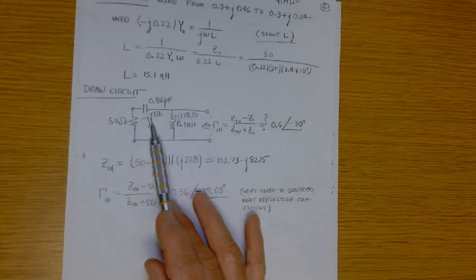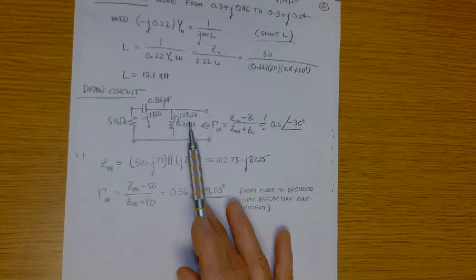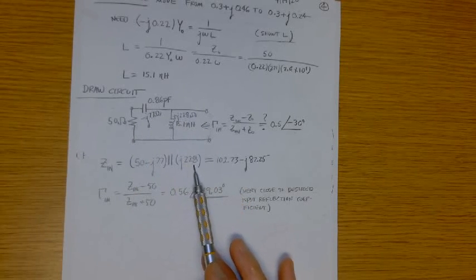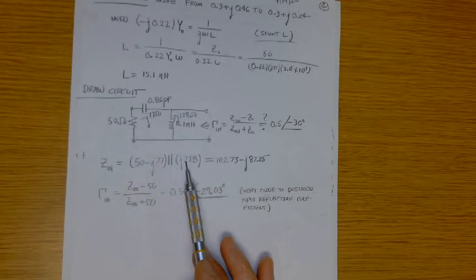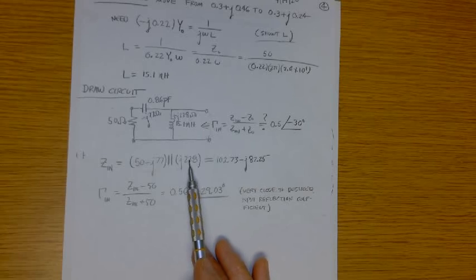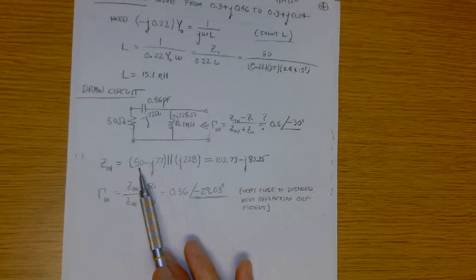Well, it'll be 50 minus j77 in parallel with j228. So you do the arithmetic. Parallel impedances are, what is that? The reciprocal of the sum of the reciprocals. Kind of fun to say. Reciprocal of the sum of the reciprocals.